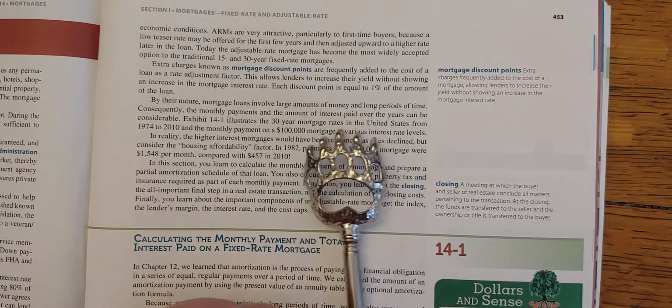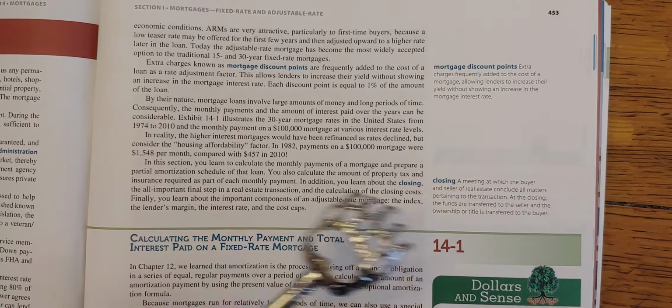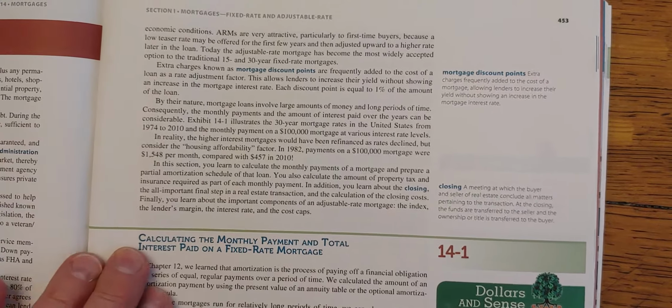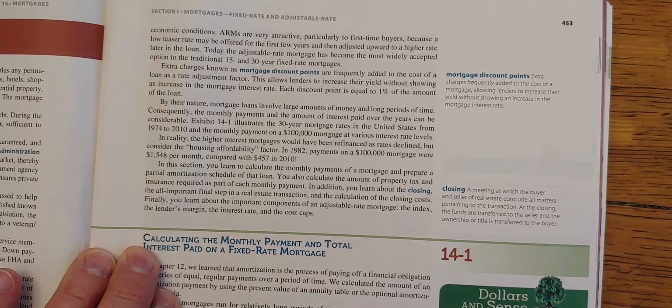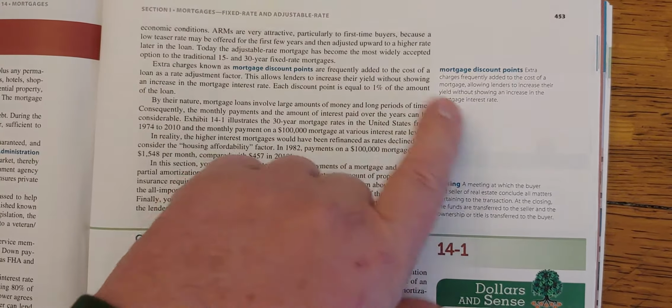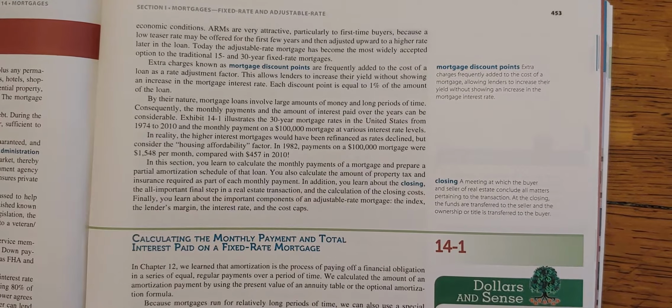But for most conventional loans, if your credit history is good, you won't need to buy points to get a better rate. Okay? So that's the discount points. You can purchase points to lower your interest rate, your nominal rate.